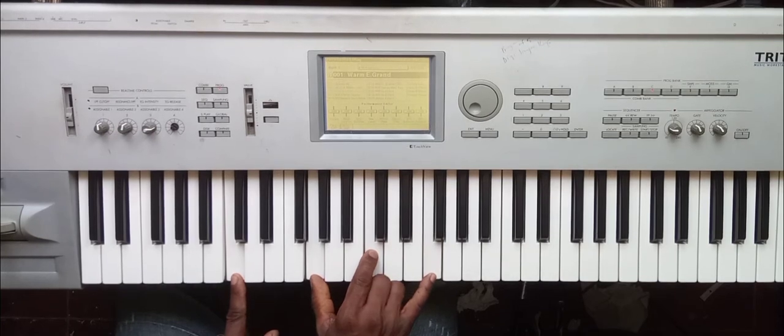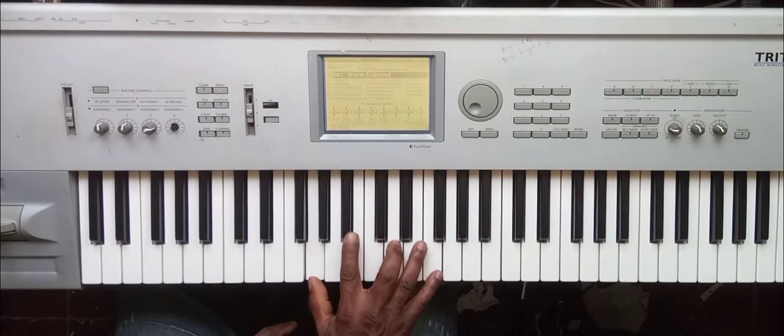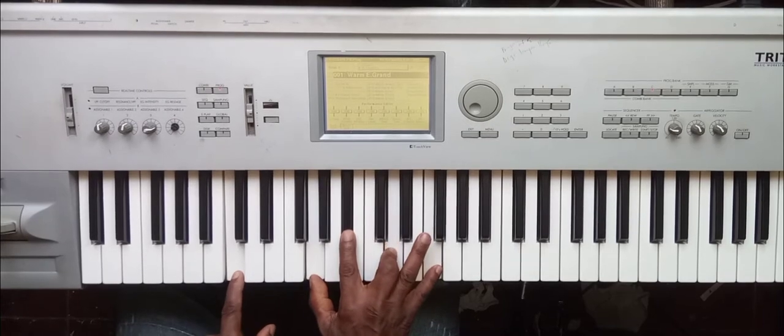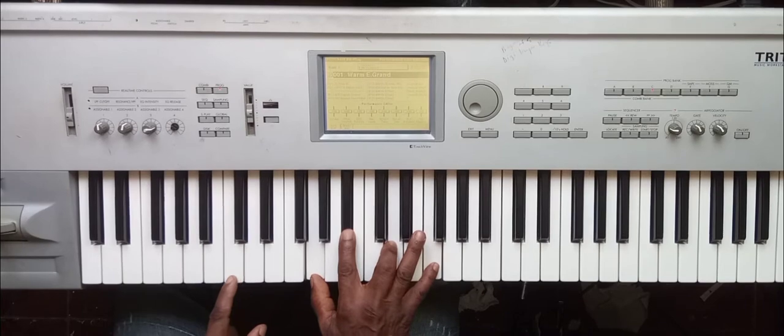Your C11 chord would look like this: G, B flat, D, F, and C on the bass.